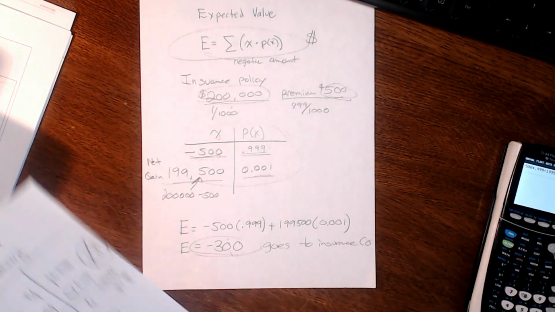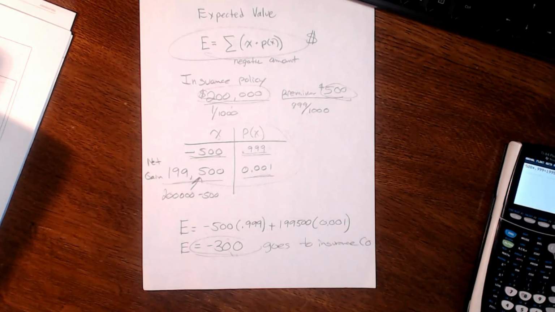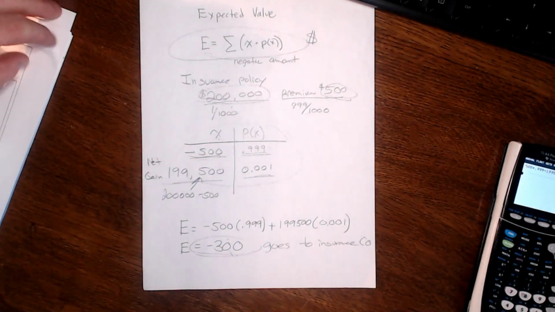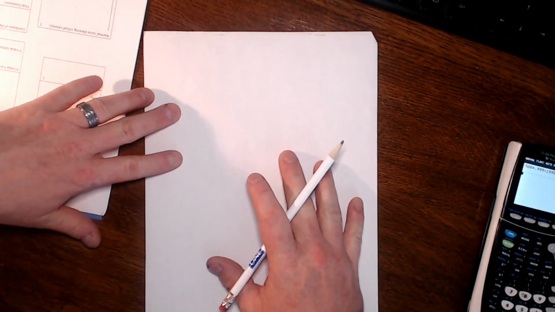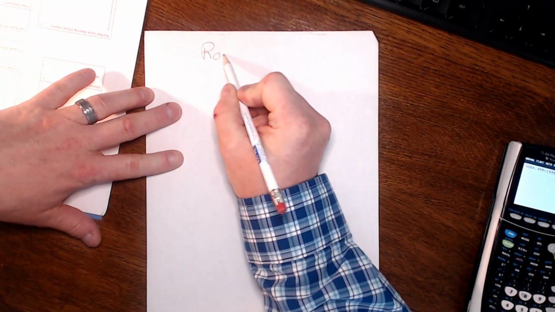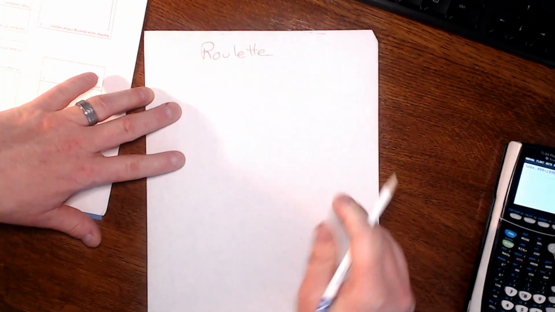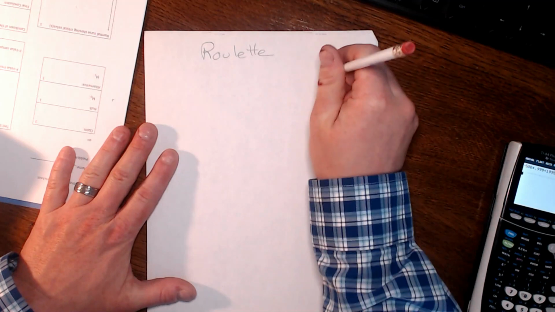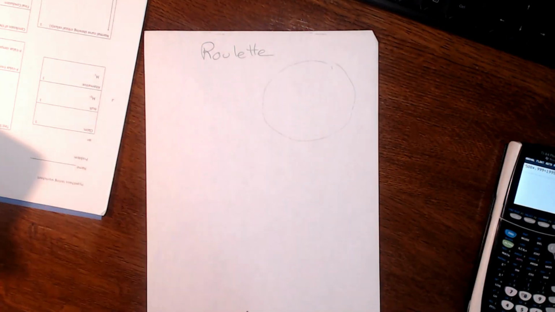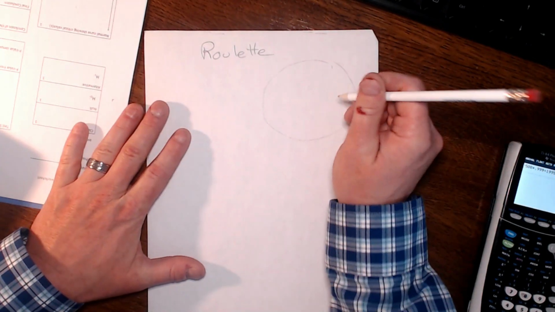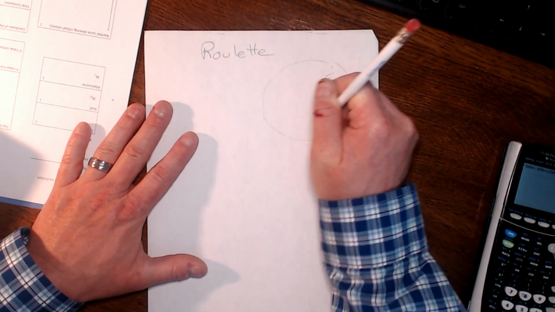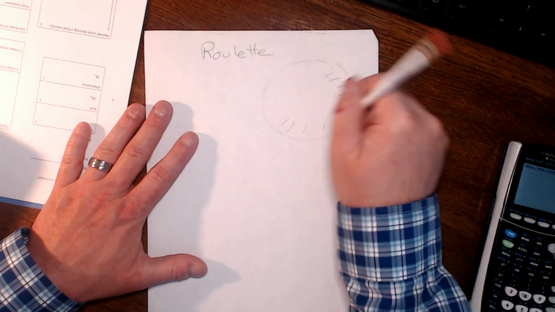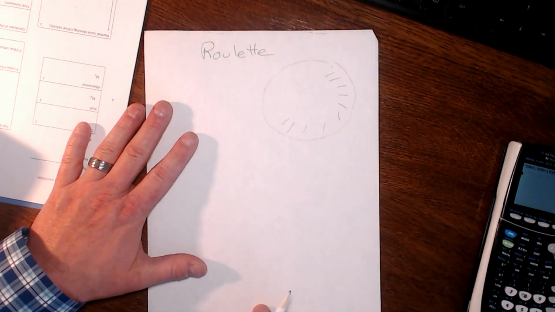Now, if you're going to the casino and playing roulette, let me show you how the casino actually makes money. In roulette, you have basically a circular wheel with slots where the ball goes round and round and then drops into a slot.